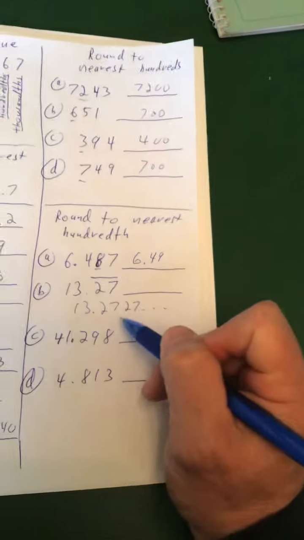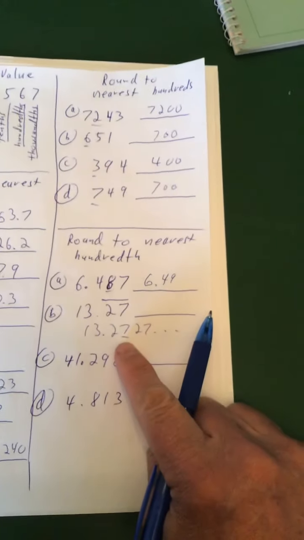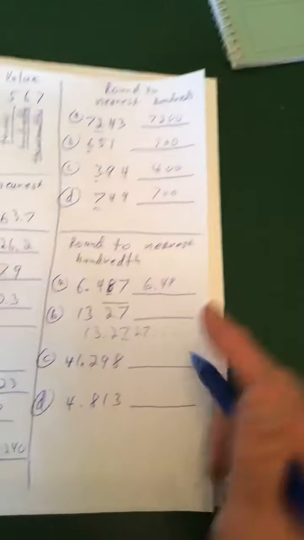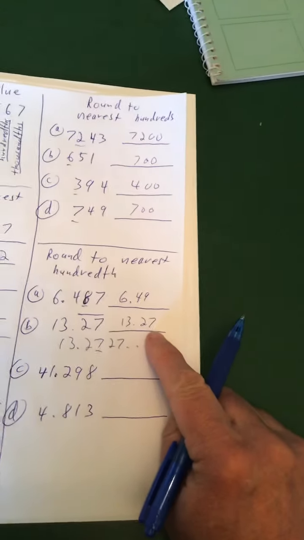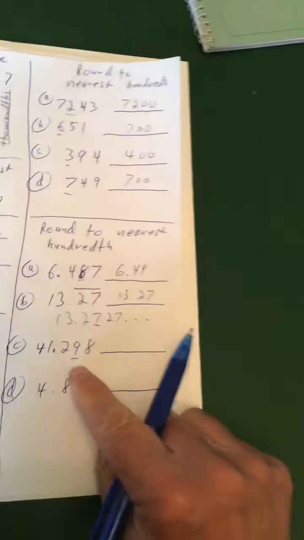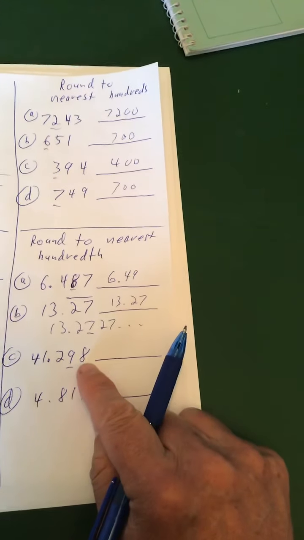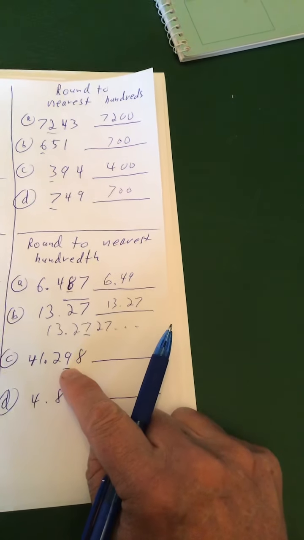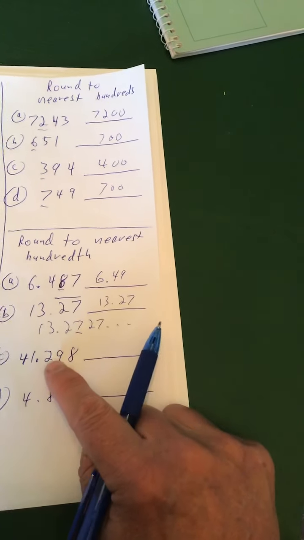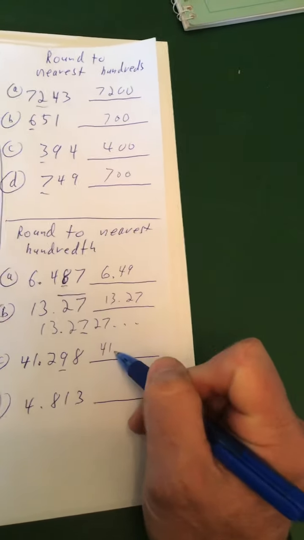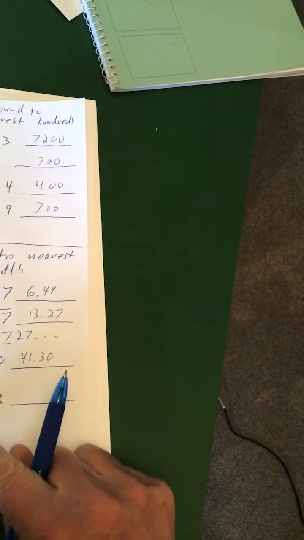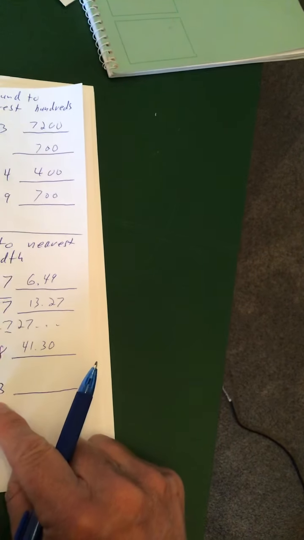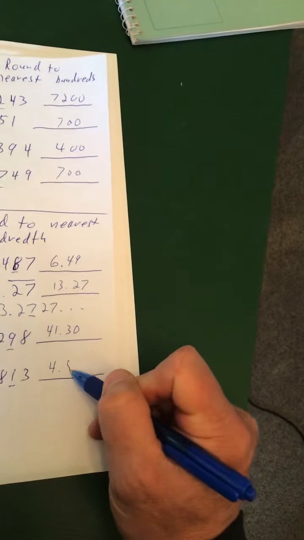This is 13.2727, and so on. Here's my number in the hundredths, and I look to the right, that's a 2. So this is 13 and 27 hundredths. Here's my 9. It's in the hundredths place. It's going to round up. So I can't just think of 9, I have to think of 29. Round up 29? 29 becomes 30. And then here's my hundredths. This is 4 and 81 hundredths, or 4 and 82 hundredths. This is going to be 4 and 81 hundredths. There you go. Hope you did well.